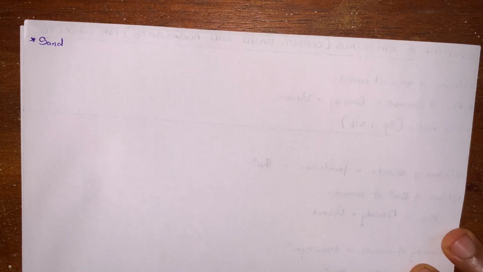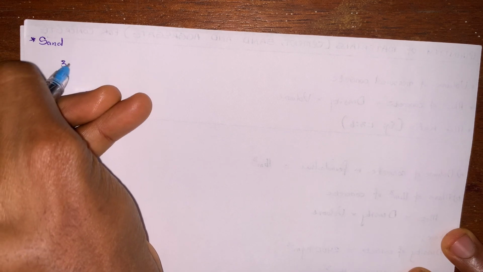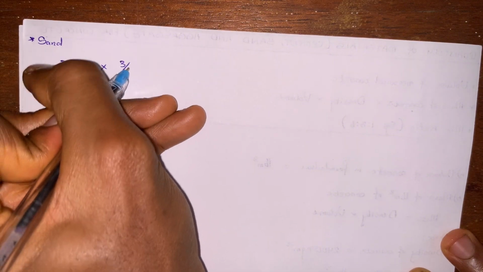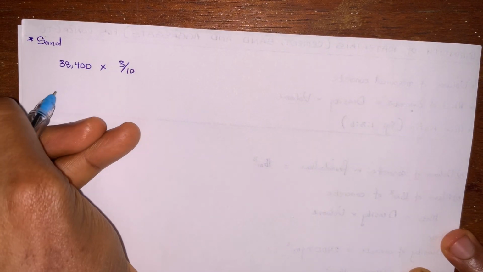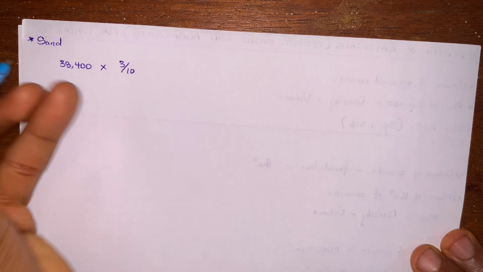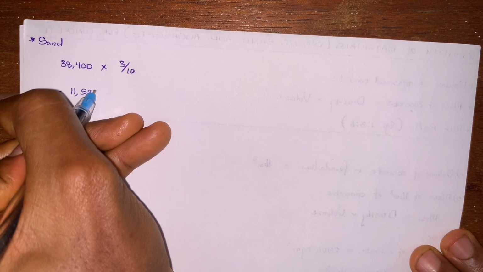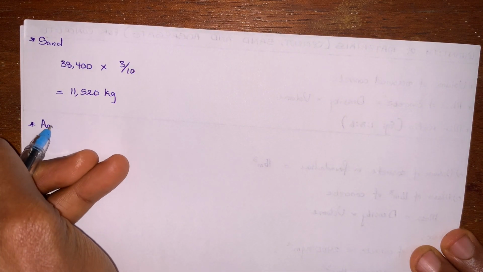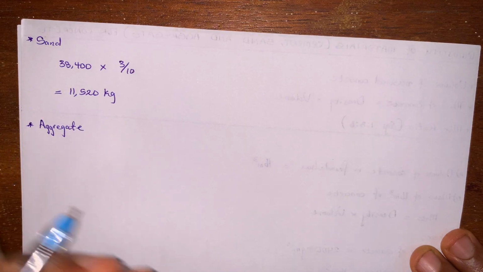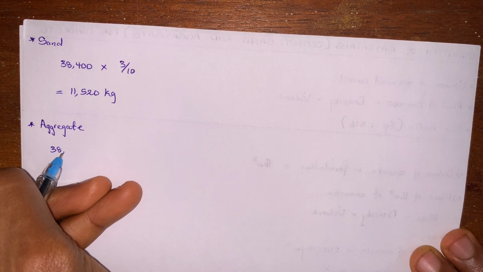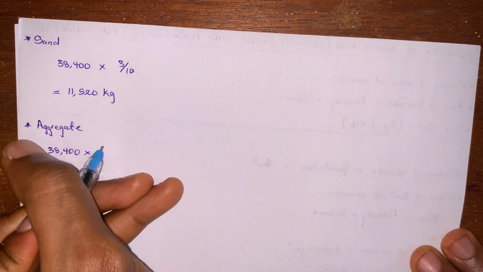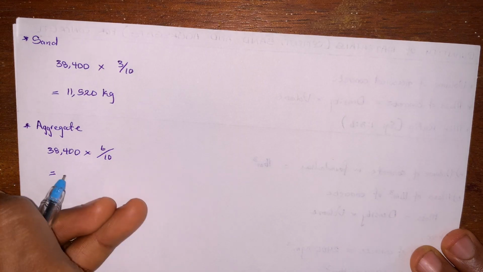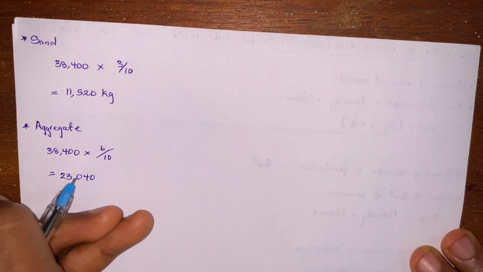So for our sand, we can now use the same method. Mass of concrete 38,400 kg multiplied by 3/10, which is our ratio for sand. So when you do the arithmetic, you are going to be having 11,520 kg. So we'll now do similarly for the aggregate. 38,400 kg multiplied by 6/10, and that will be giving us 23,040 kg.